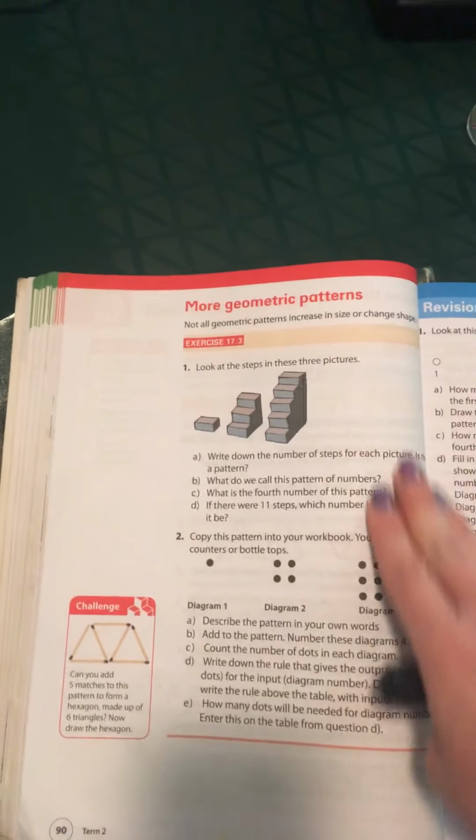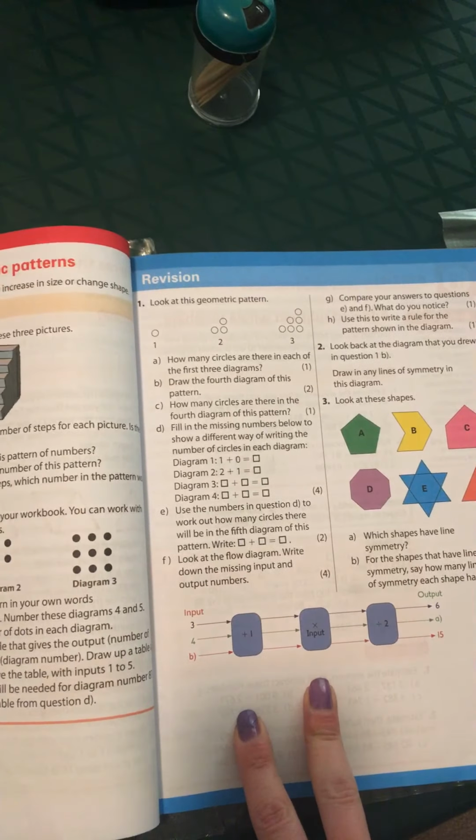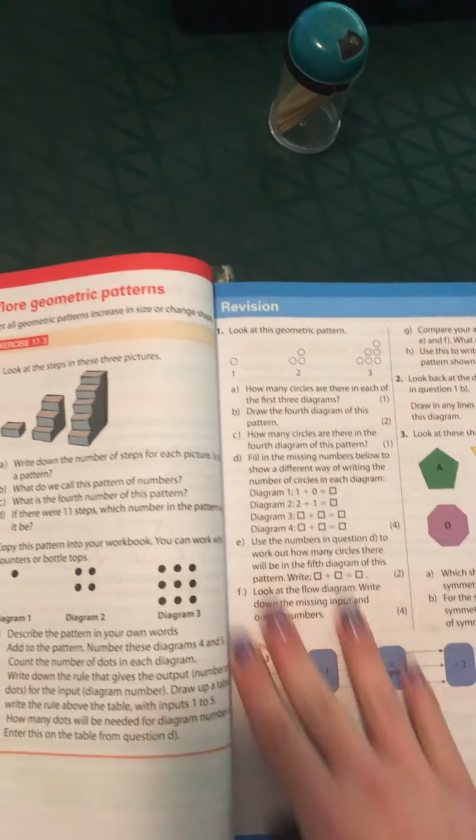Perfect. So this is the explanation of the task that we're going to do today. If we manage to finish in time, then we can start the revision, but I will let you know at the end of the period. Okay, cool.